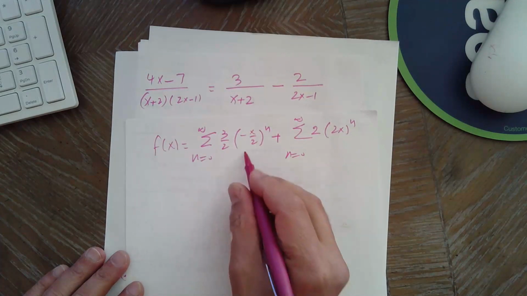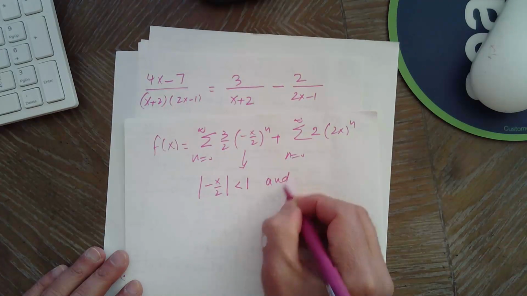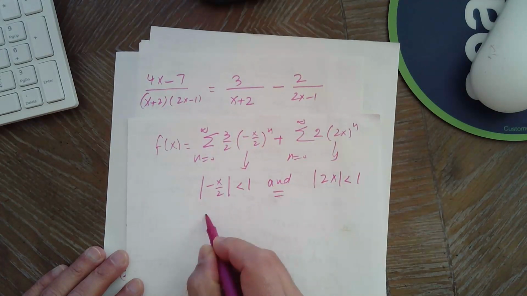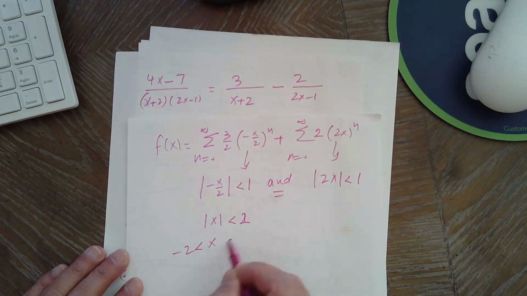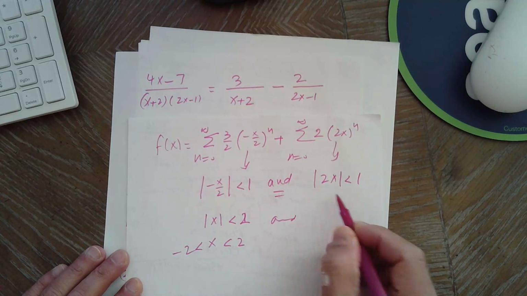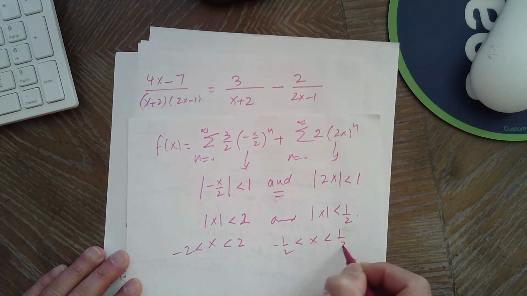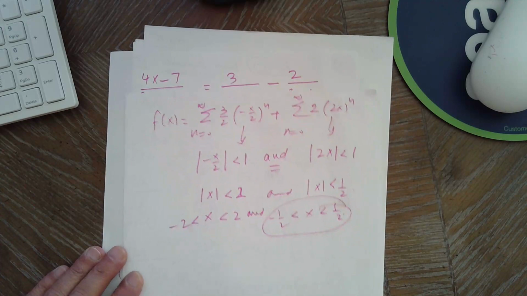Now the interval of convergence. The absolute value of negative x over 2 is less than 1, and they have to overlap. The absolute value of 2x is less than 1. This is absolute value of x is less than 2, and absolute value of x is less than 1/2. So where they overlap, it's this interval. That's where they overlap.